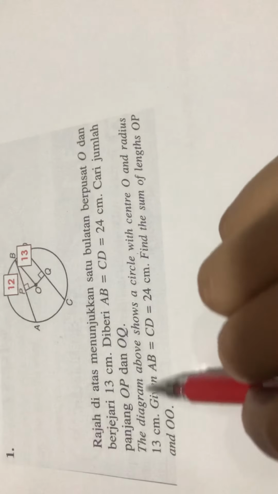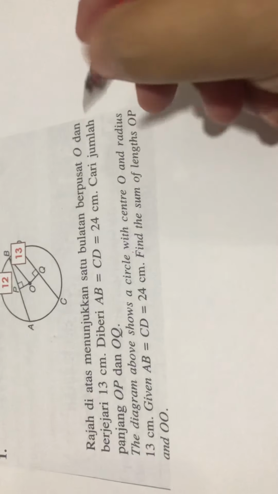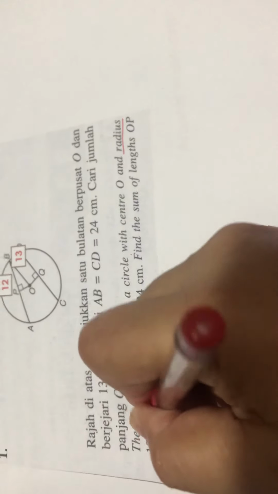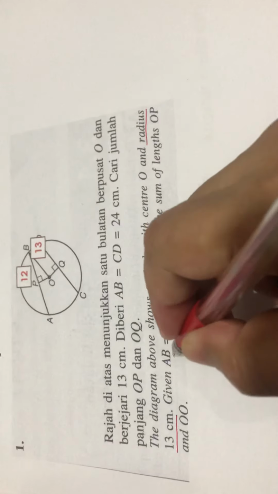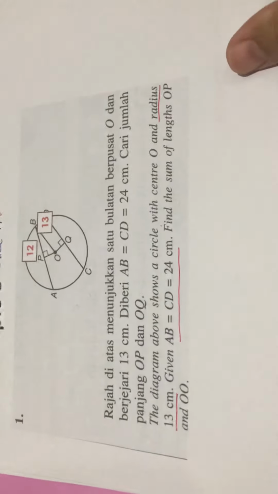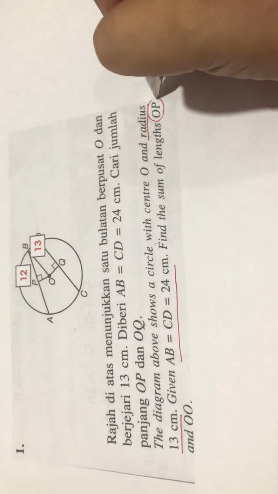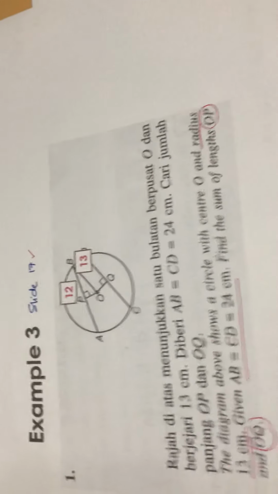The diagram above shows a circle with center O and radius 13 cm. Highlight the radius 13 cm. Given AB equal to CD equal to 24 cm. Find the sum of length OP and OQ. This is OQ.